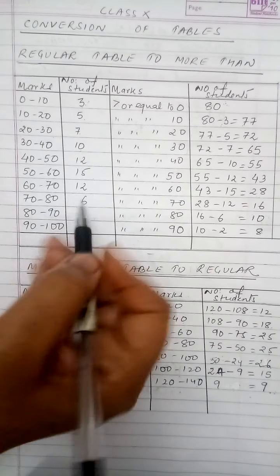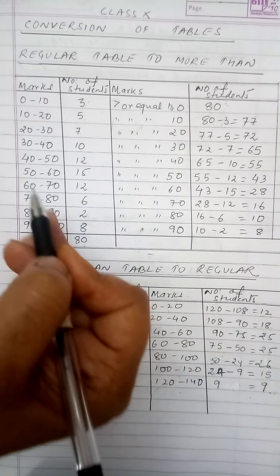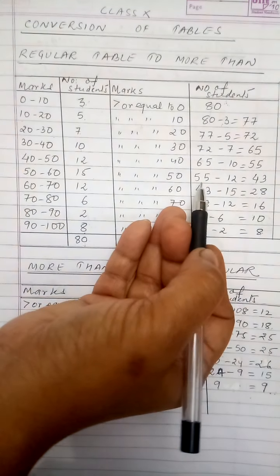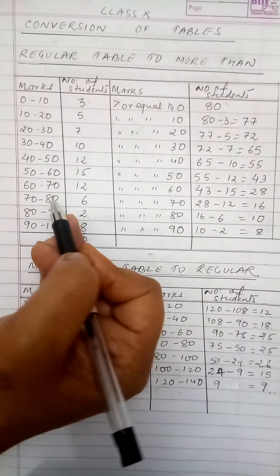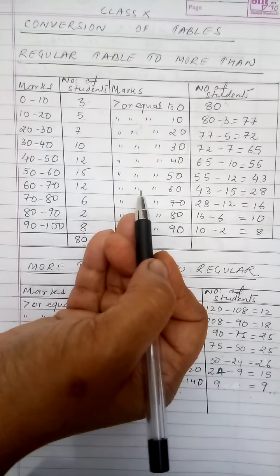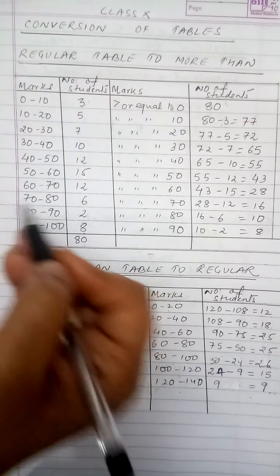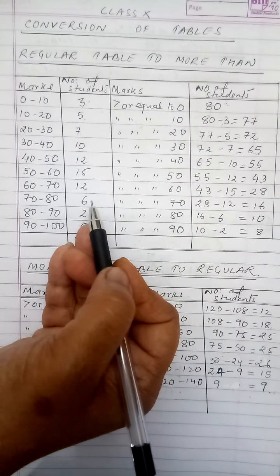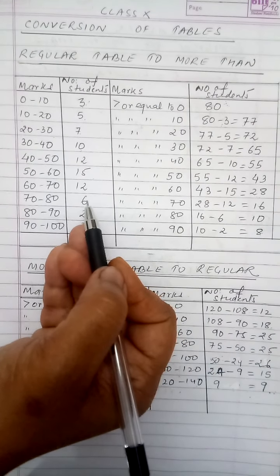That means you might be given a regular table in the board exam and asked to convert it into a more than type of table, or vice versa, or asked to convert it into a less than type of table and vice versa. In either case, just the simple conversion of tables would give you 2 to 3 marks.